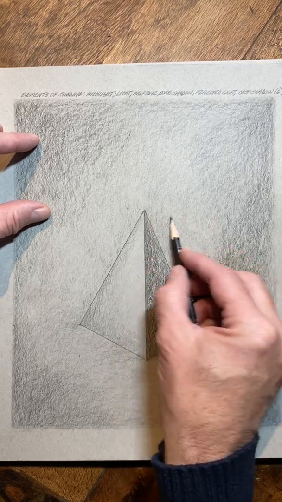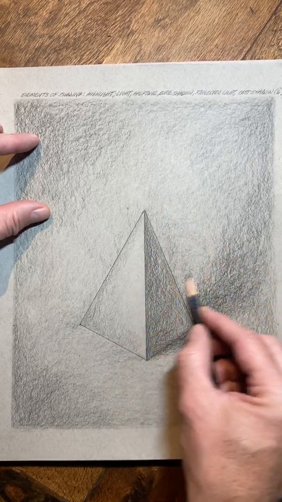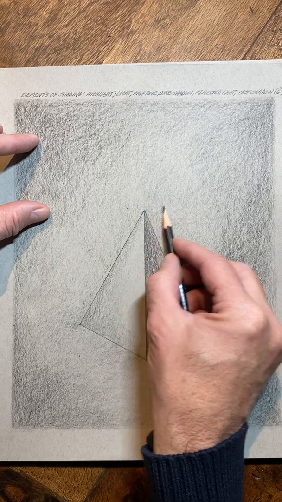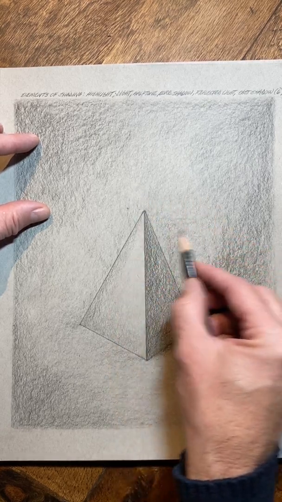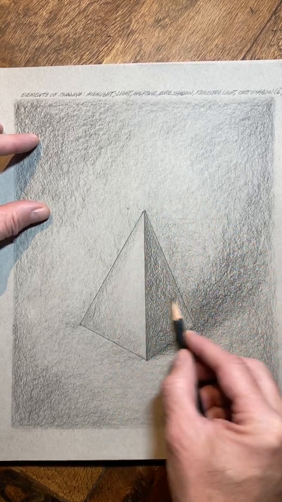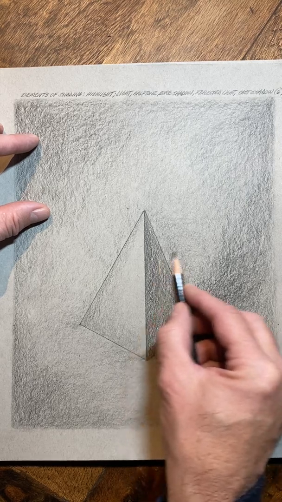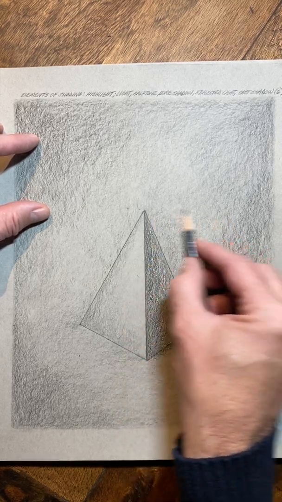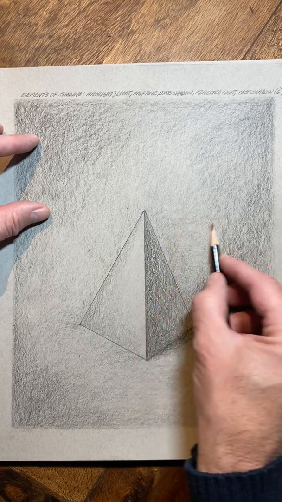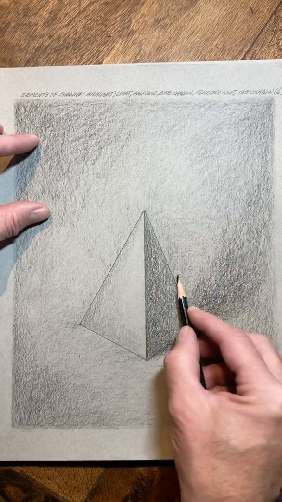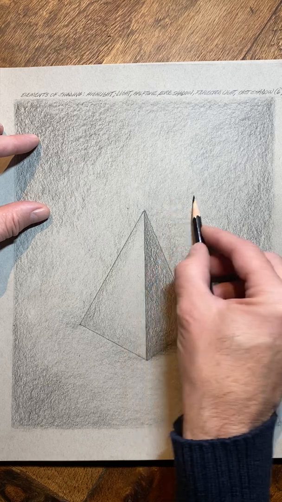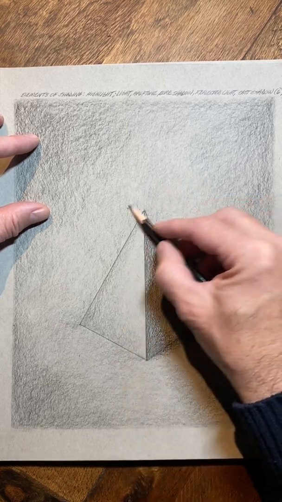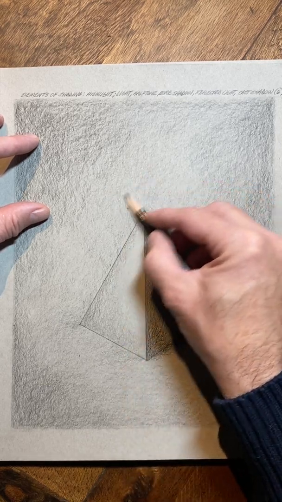And then I want to soften the edge, so I'm going to actually include the background right into the reflected light. So I don't care if I'm crossing here because I want to soften the edges. I can always go back and enhance the edge later if I need to. I have a little bit, add a darker line.